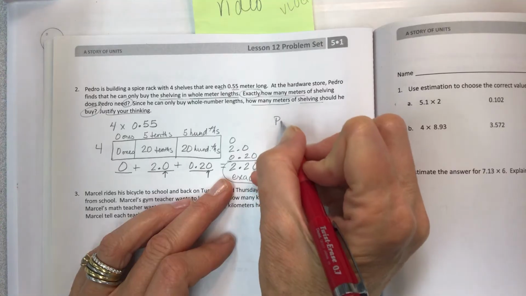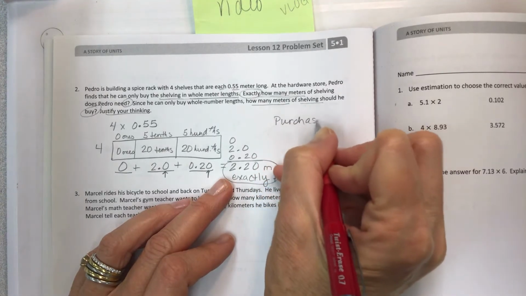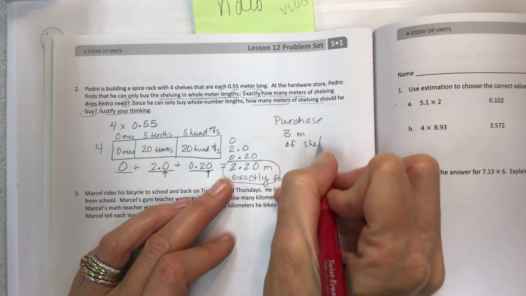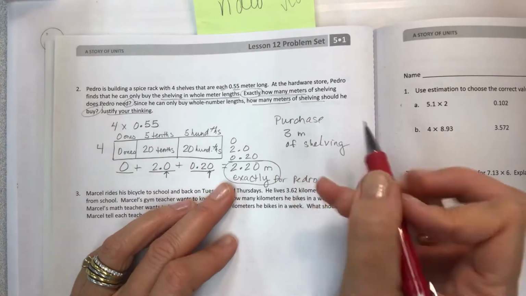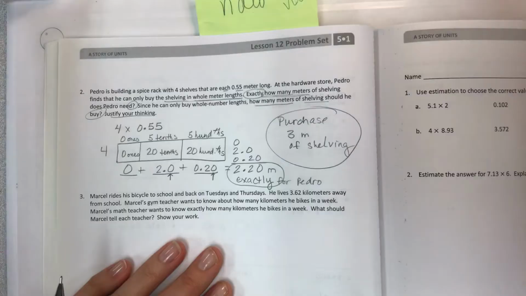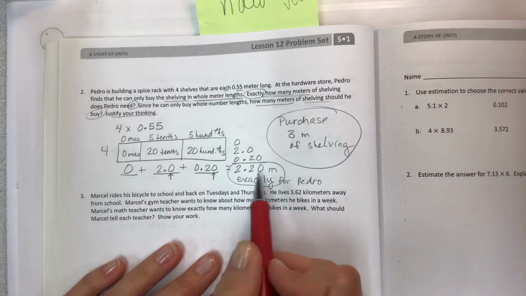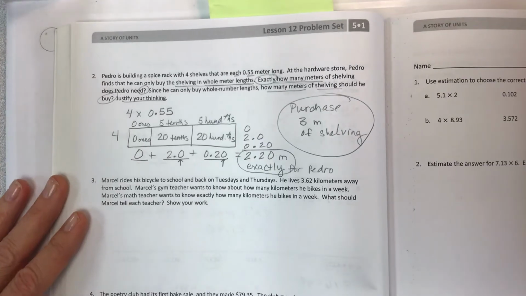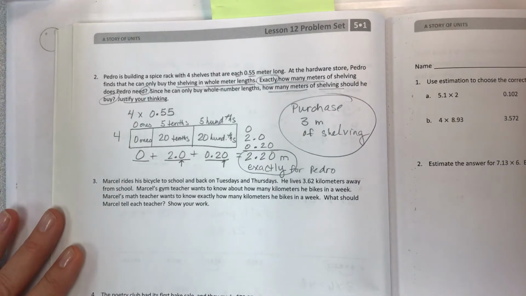So purchase 3 meters of shelving so that you can complete the job. Okay, so we have to bump it up. You have to use that little extra and say, you know what, I might have some stuff left over, but it's better than not having enough.